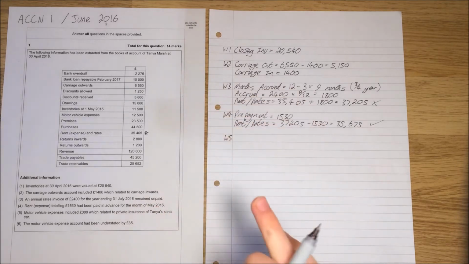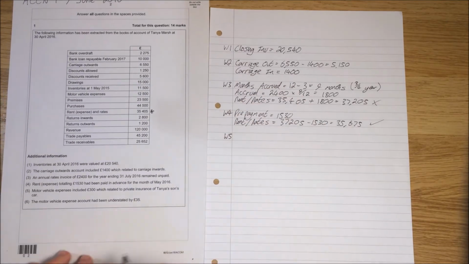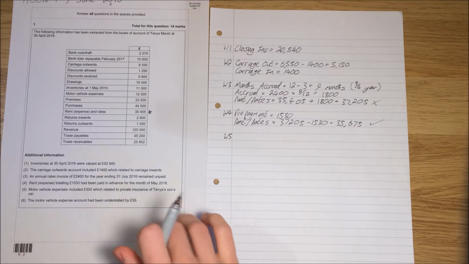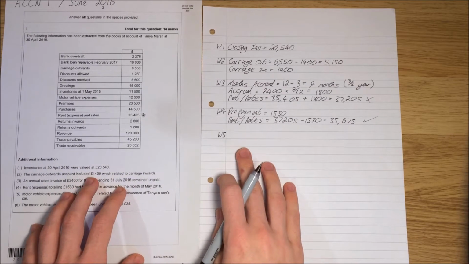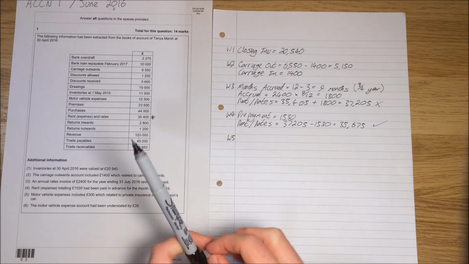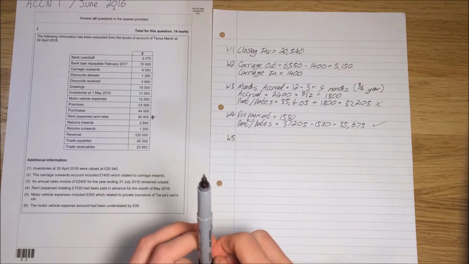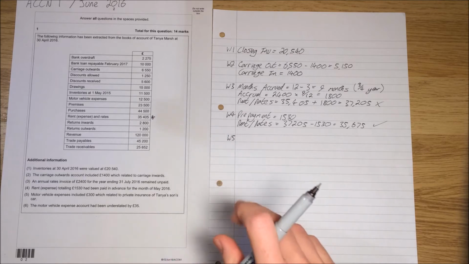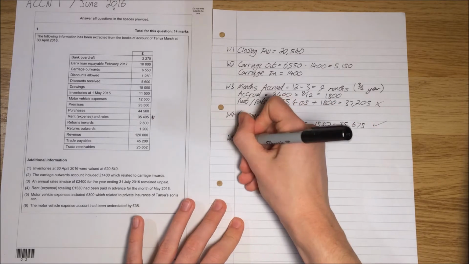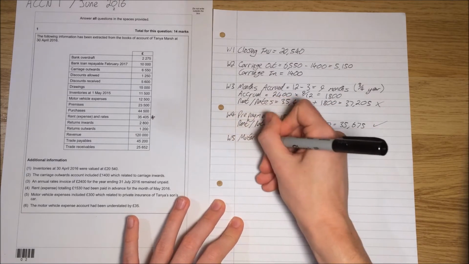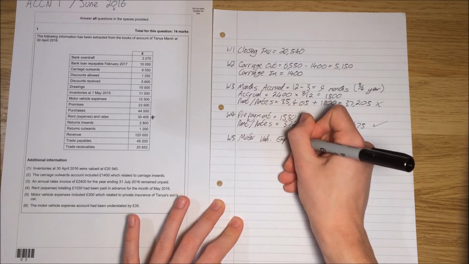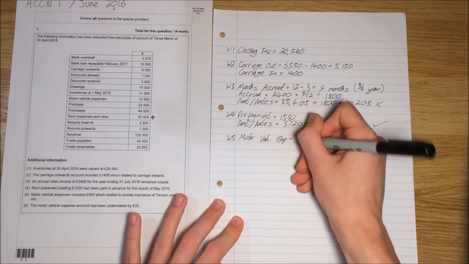Working 5. Motor vehicle expenses included 300, which related to private insurance of Tanya's son's car. Okay, so we've counted some expense that relates to something outside the business in the books of the account. So the motor vehicle expense account has been charged £300 that doesn't relate to the business at all.